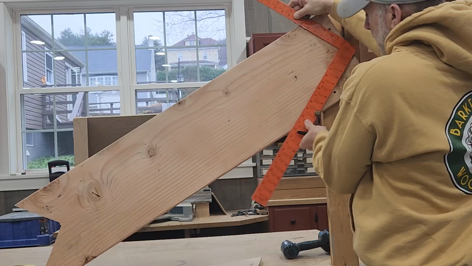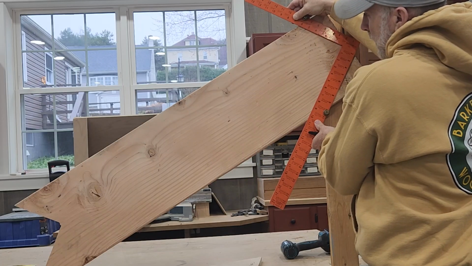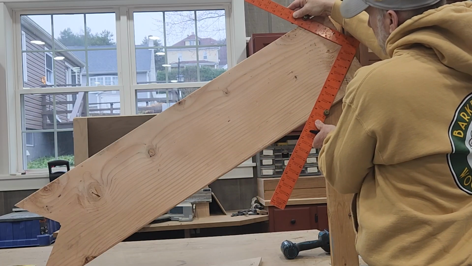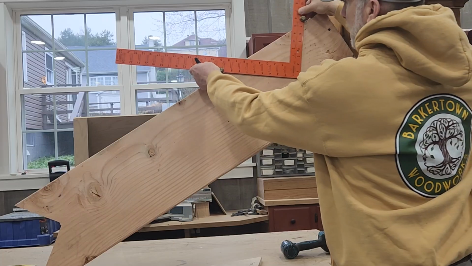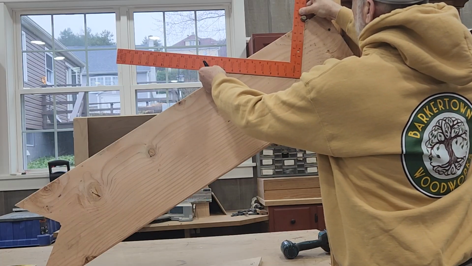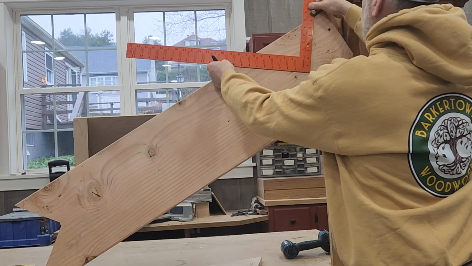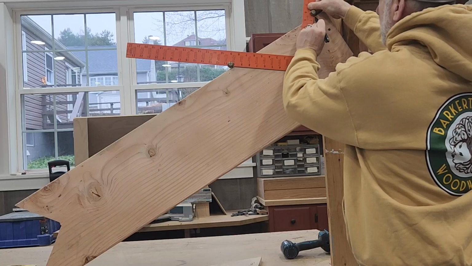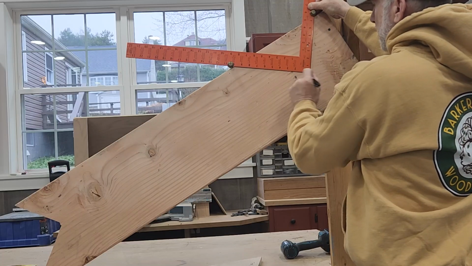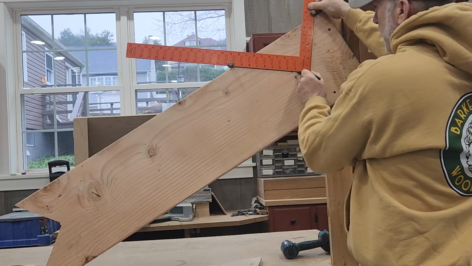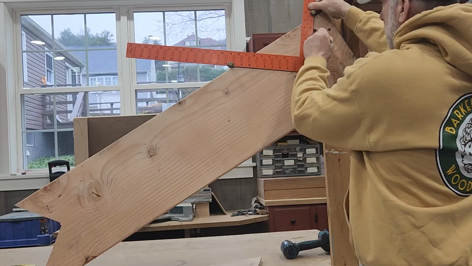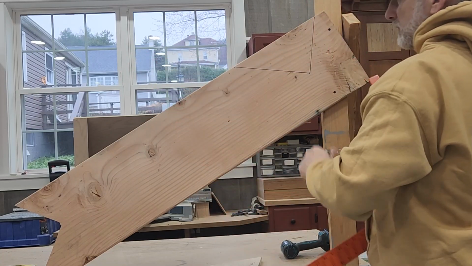I do not want to do something like this. That will completely change things, as you can see. So I place my framing square here, and I simply trace my square and make a triangle.